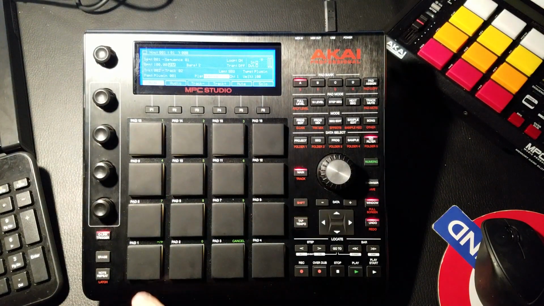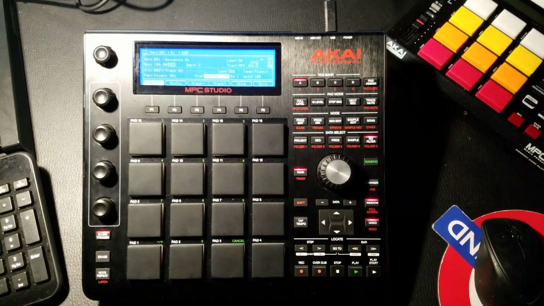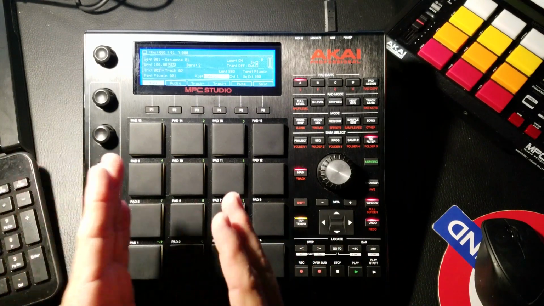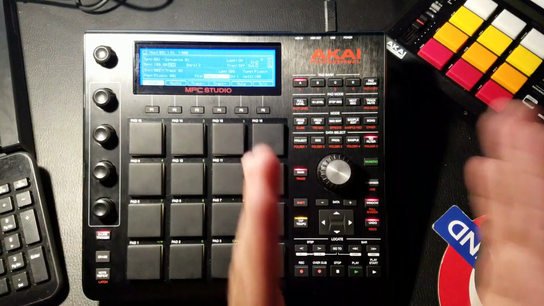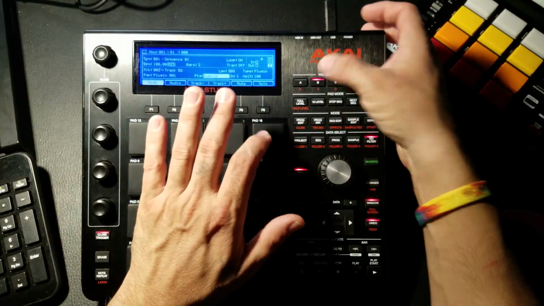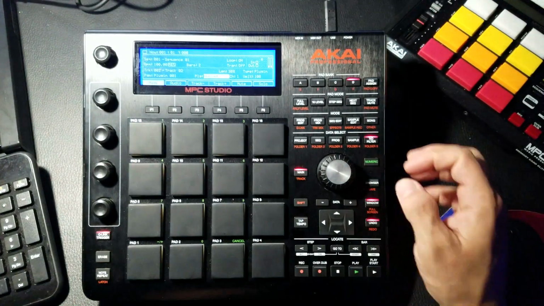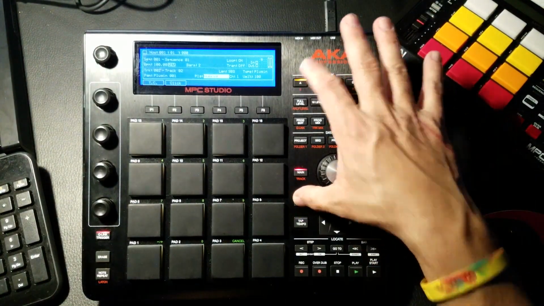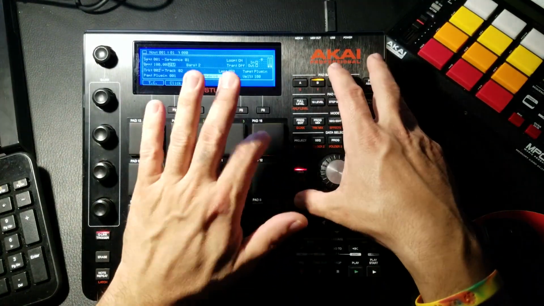And when you press the pads, if you're using the hybrid, you're going to hear some static. Well, what's that? It's not playing the sound. Yes, it is. It's just really low on the keyboard, so we need to move it up. So to do that, we're going to use our pad bank buttons. It's going to move us up the keyboard. And if you need to get higher than that, you can just hold down shift and then press pad A, and so on and so forth.